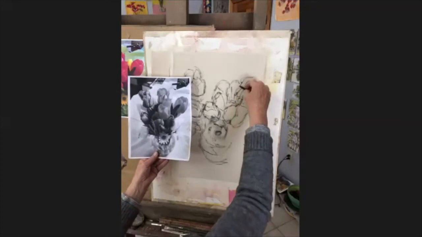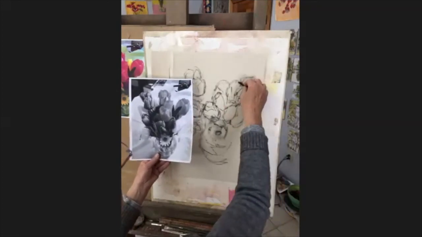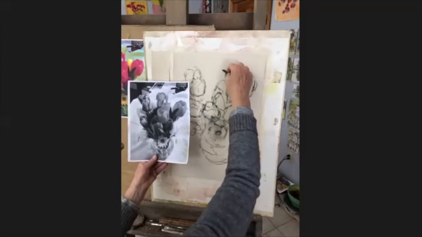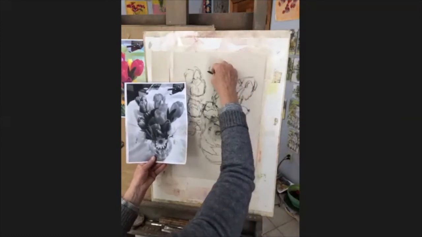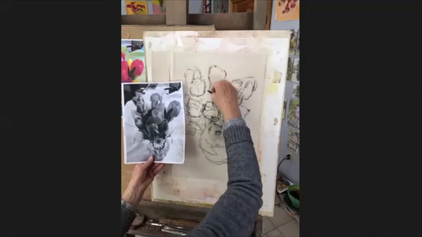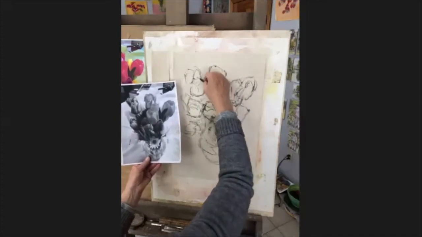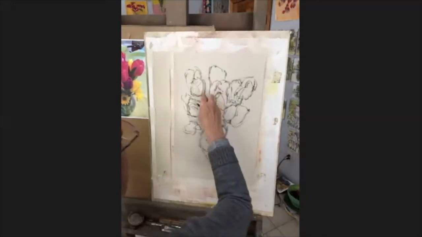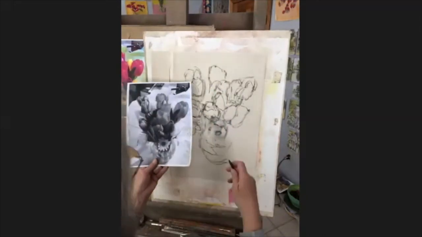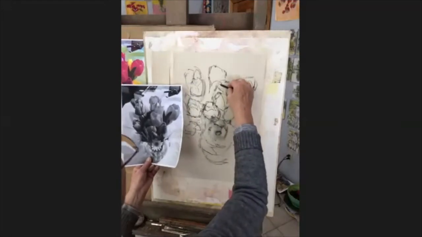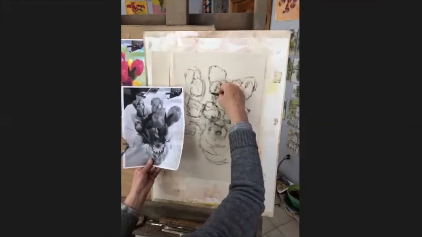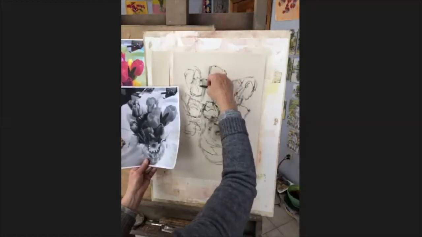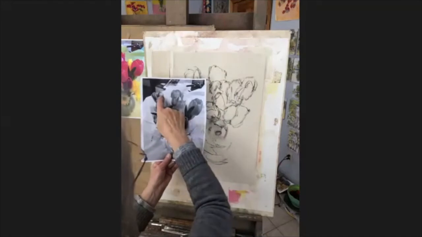There's the red tulip that's kind of leaning off to the right. There's the tucked away yellow one. This has to go over more. So rather than thinking about each of these tulips as individual entities, I'm really looking at relationships. And I'm looking at negative spaces.